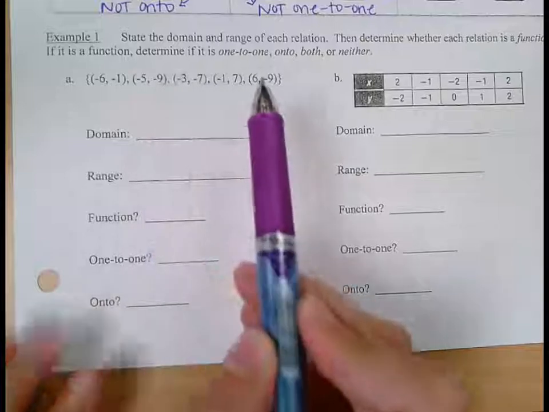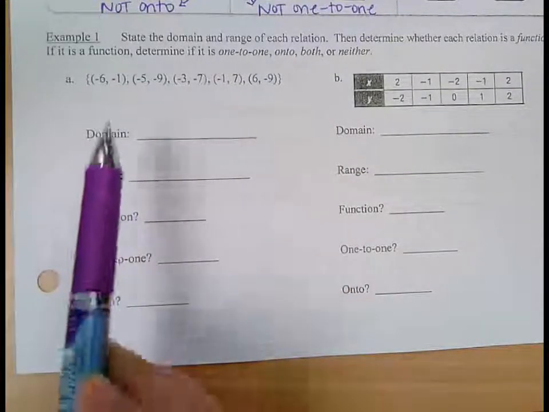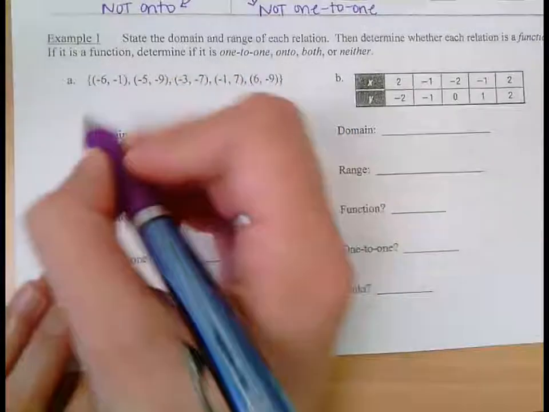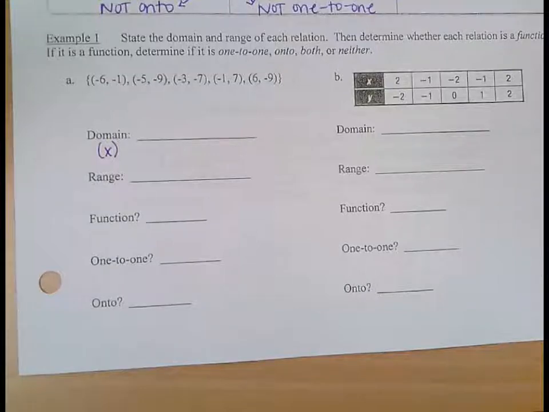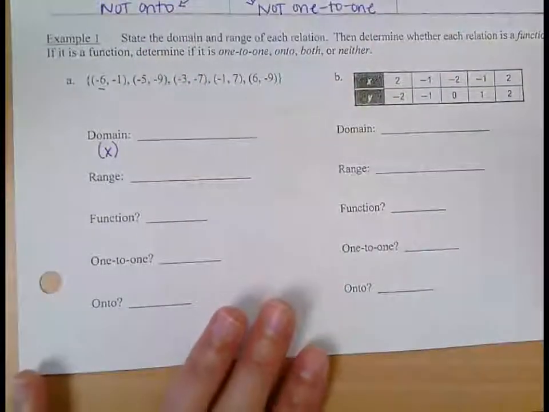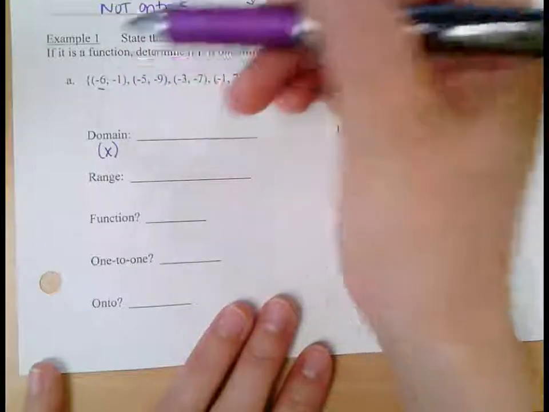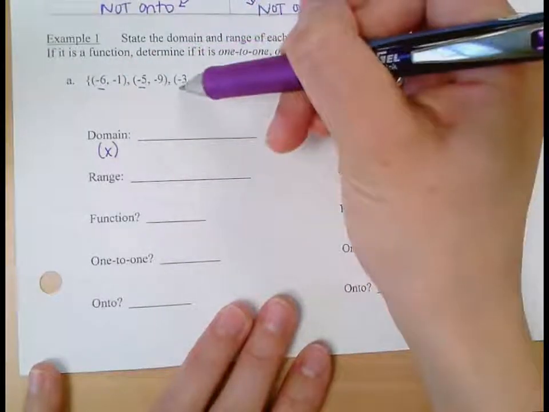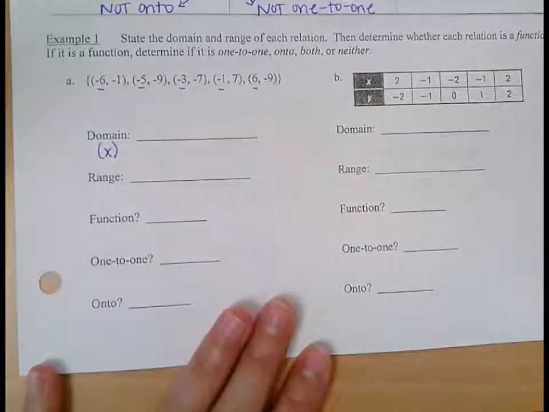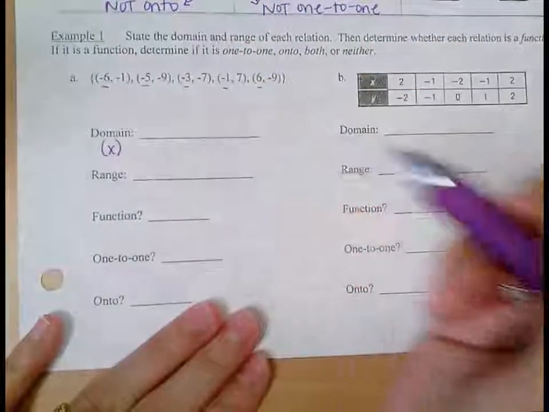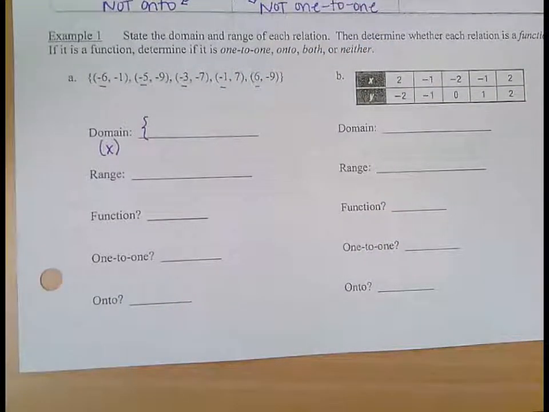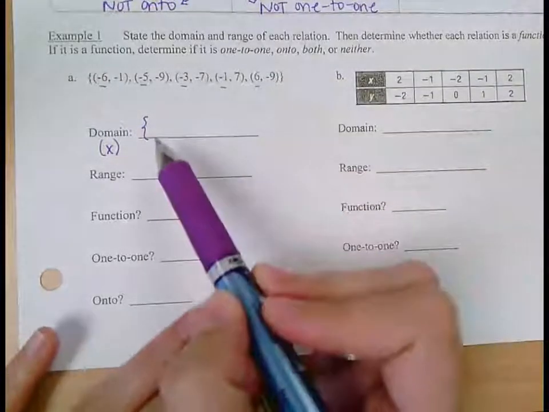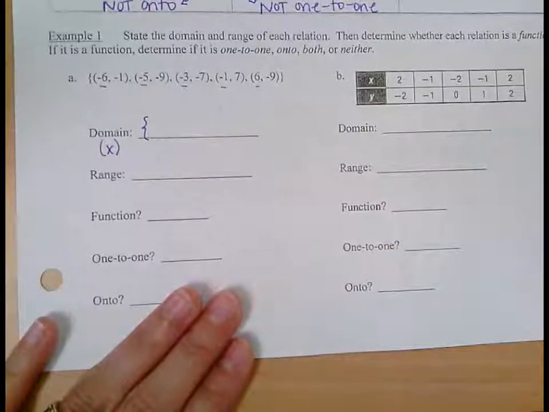So if we look at example A, I'm going to kind of talk through these definitions again as we go through the first example. The domain is the set of all of the x values in the ordered pairs. So we know x is the first value in an ordered pair. And so my x values, I have -6, -5, -3, -1, +6. So they're all different. When you're writing the domain, I'd like you to write it inside of the braces because it is a set of numbers and those braces define what a set is. So inside the braces, I'm just listing the x values.